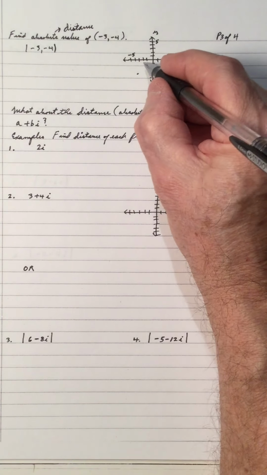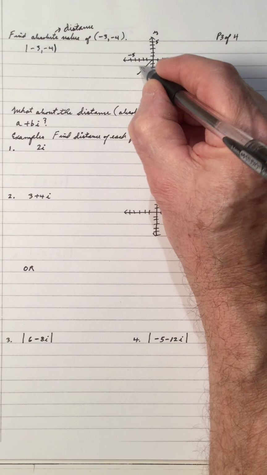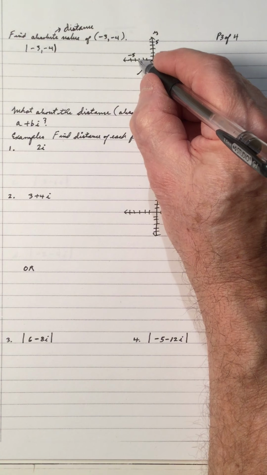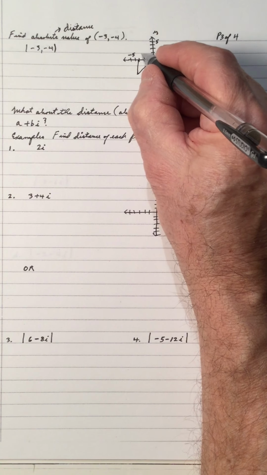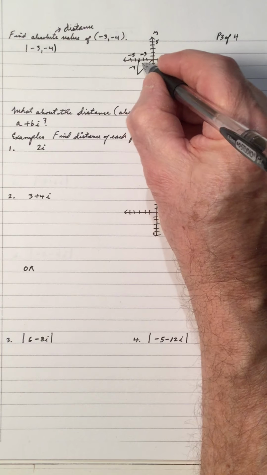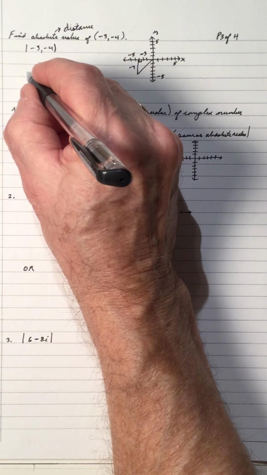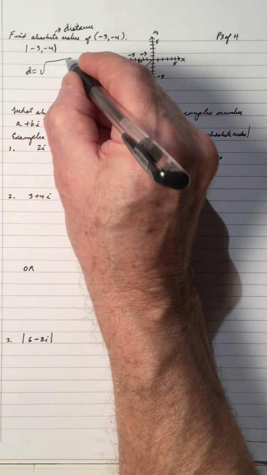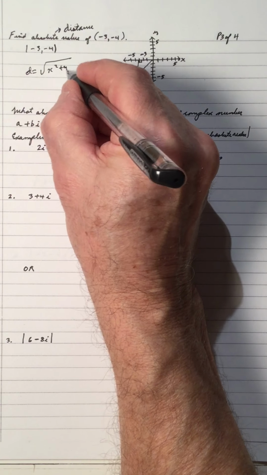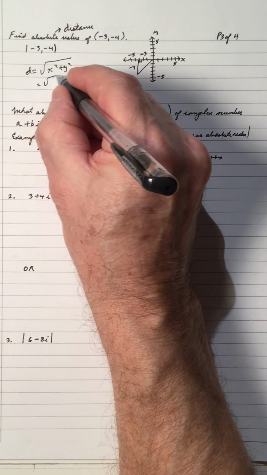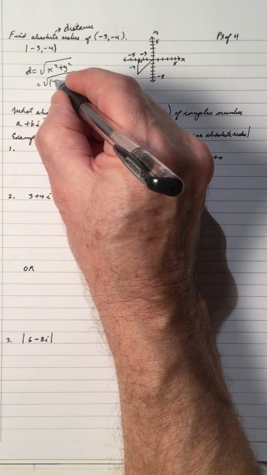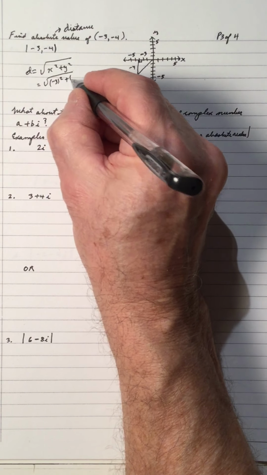You can either set up the point with a right angle and use your Pythagorean theorem, or you can go d equals the square root of x squared plus y squared. And the faster way is to do it with the formula.